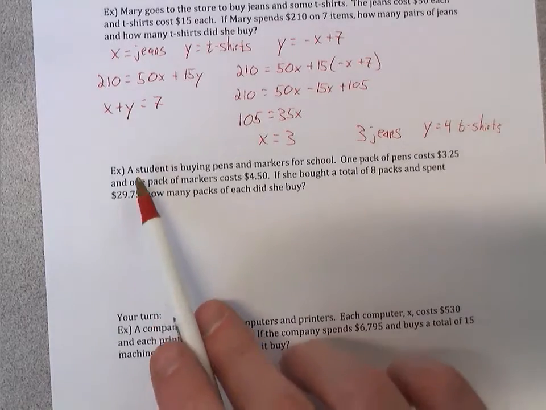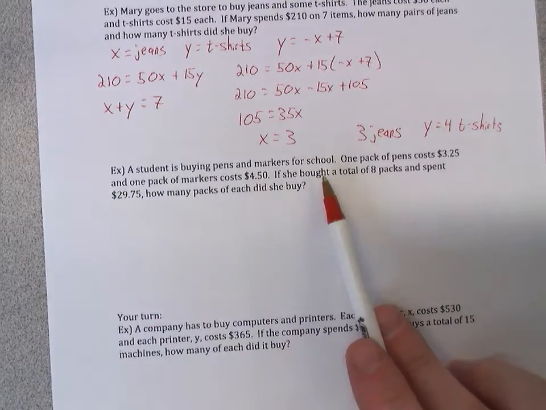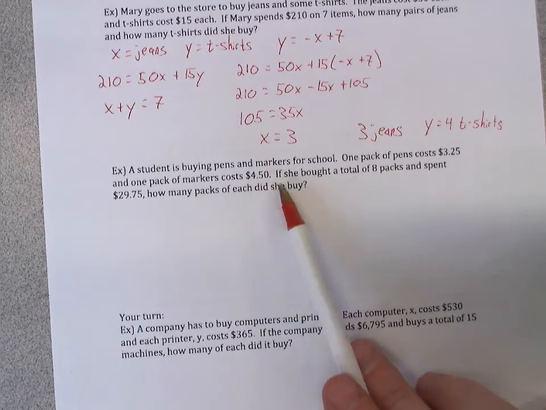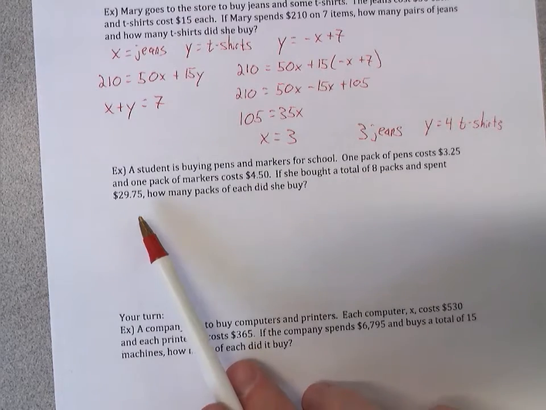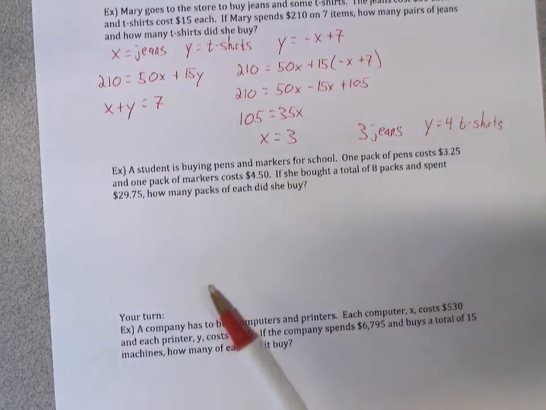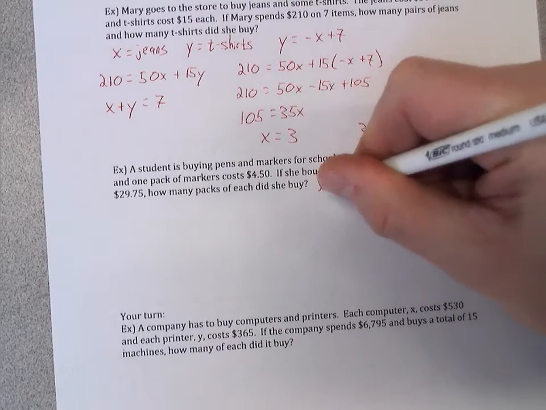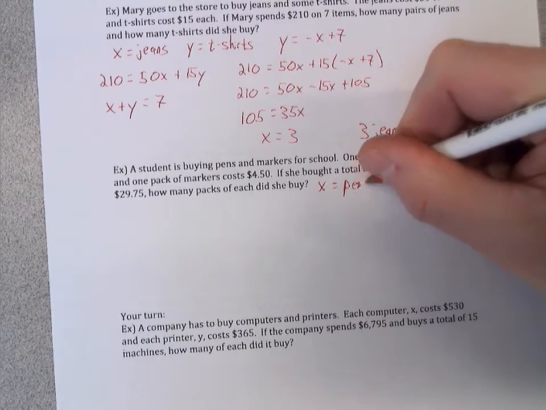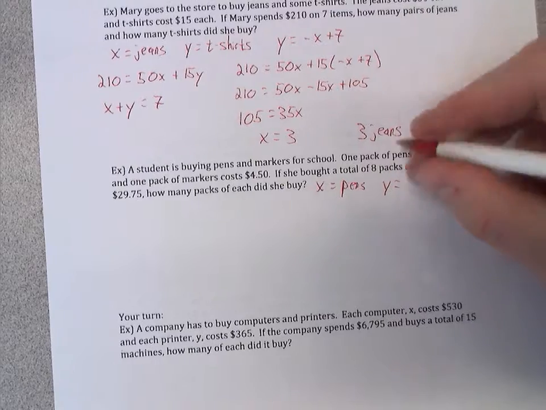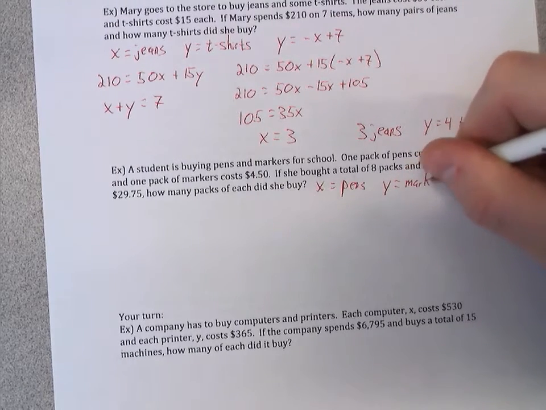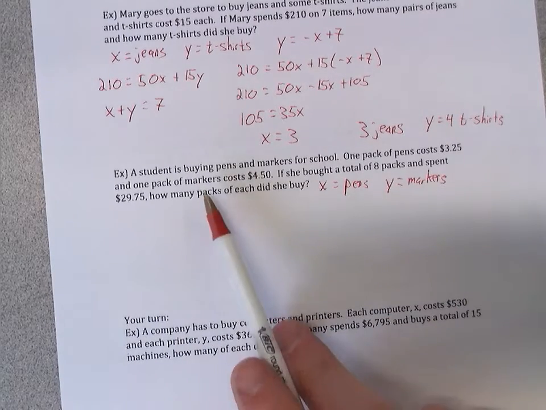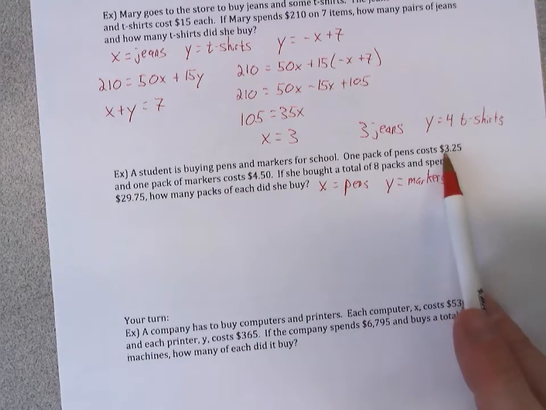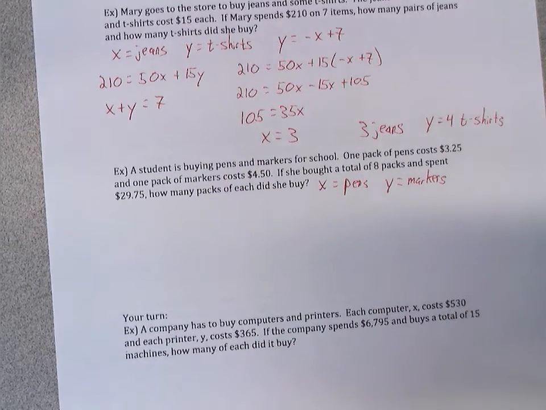All right, the next problem says a student is buying pens and markers for school. 1 pack of pens costs $3.25 and 1 pack of markers costs $4.50. If she bought a total of 8 packs and spent $29.75, how many packs of each did she buy? So again, we need to decide what x and y are. In this case, I'm going to make x equal to the number of pens, y equal to the number of markers. And it's really just easy if you go by the order it says, pens and markers. Well, pens is the first thing that's explained, both in cost and amount. So just make that x, make the other one, markers, y.